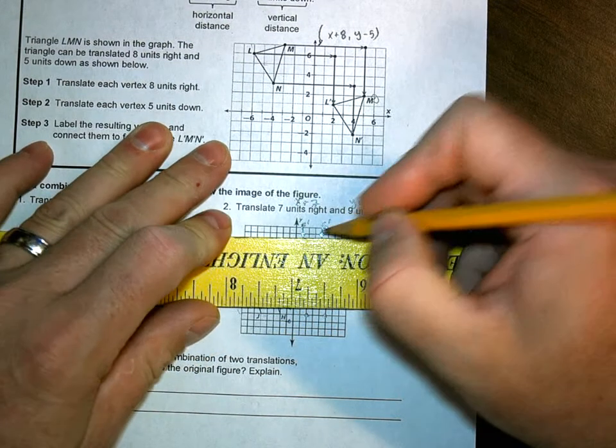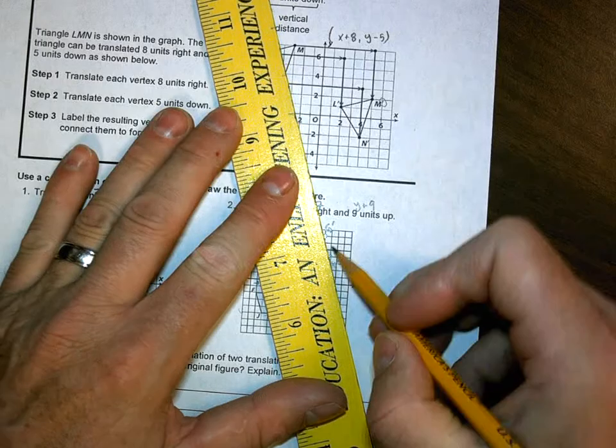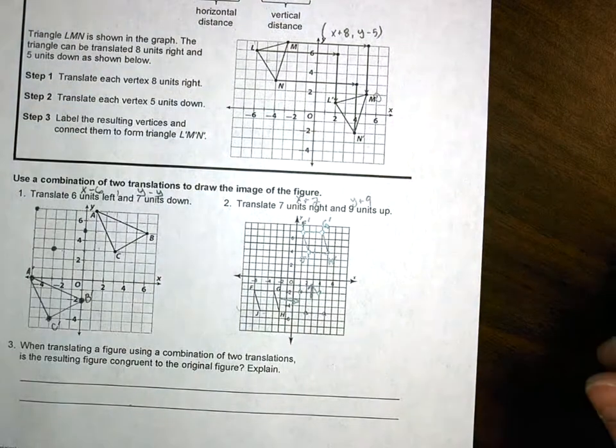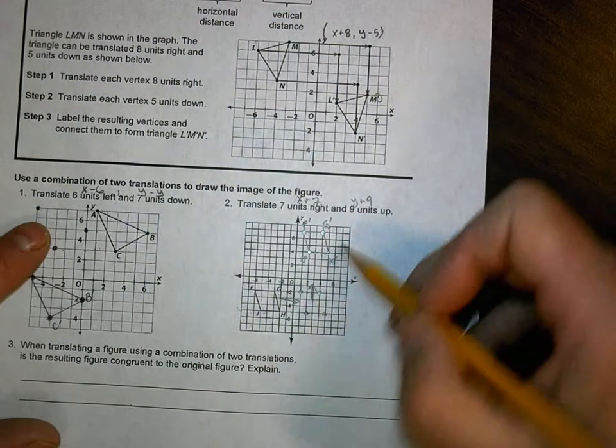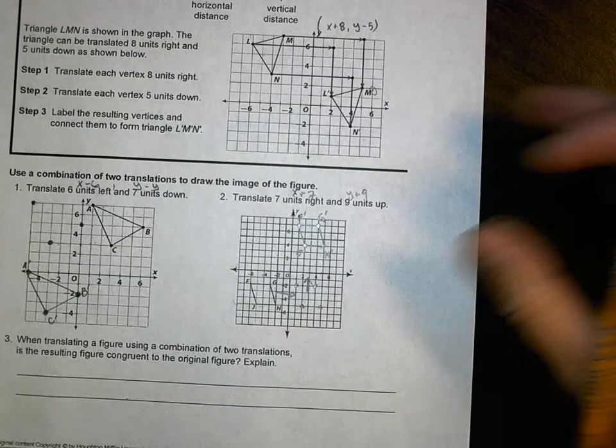I used to give out popsicle sticks for straight lines. They work excellently well, but what I found out is people were just doing silly things with them, so I stopped giving them out. But a popsicle stick also works great as a straight line. So I've got my new translated figure. It went 7 to the right and 9 up.